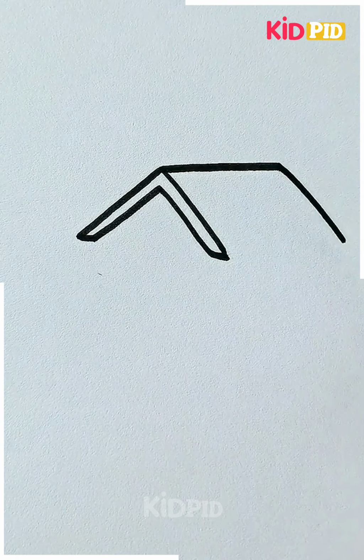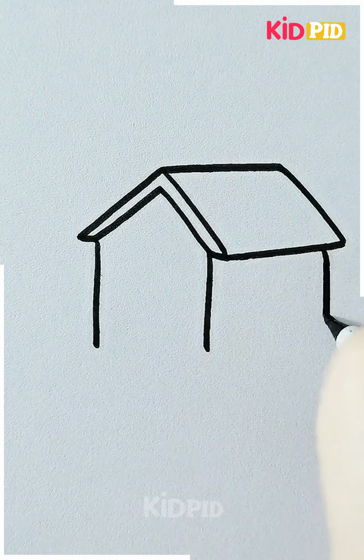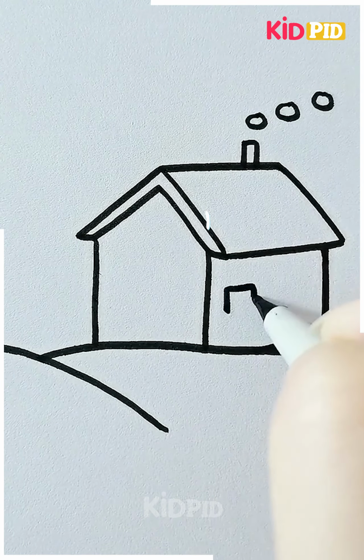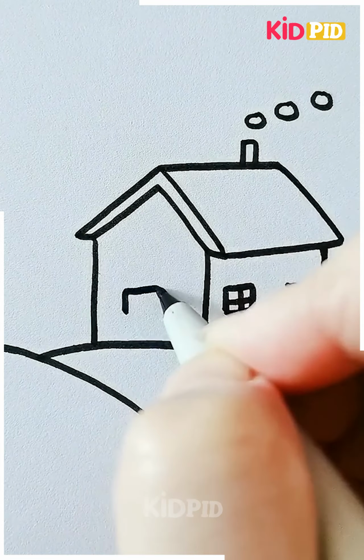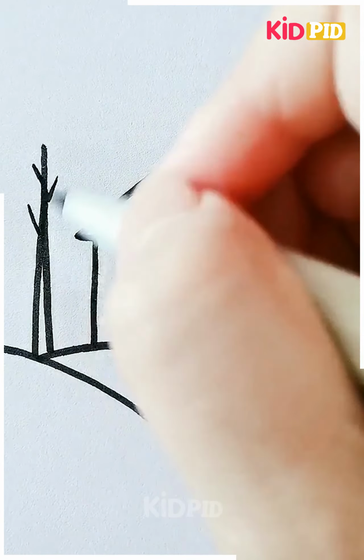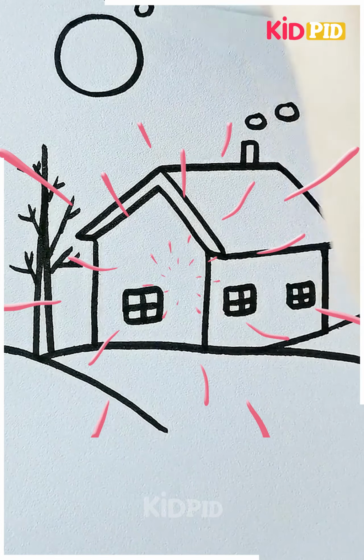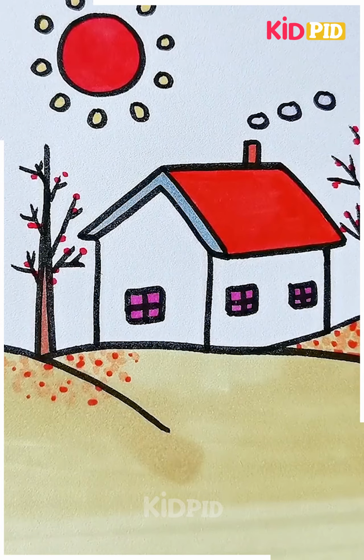Here we are making a house, and then we are adding some details to it like windows, door and a chimney. After that, beside the house we are making a tree or autumn based tree, and then another tree. After that we are making a sun, and our scenery is done.